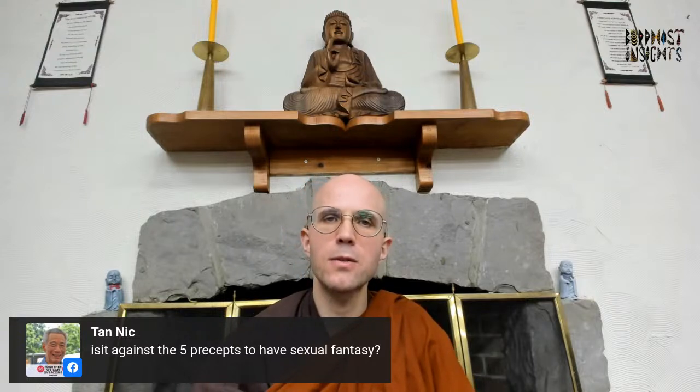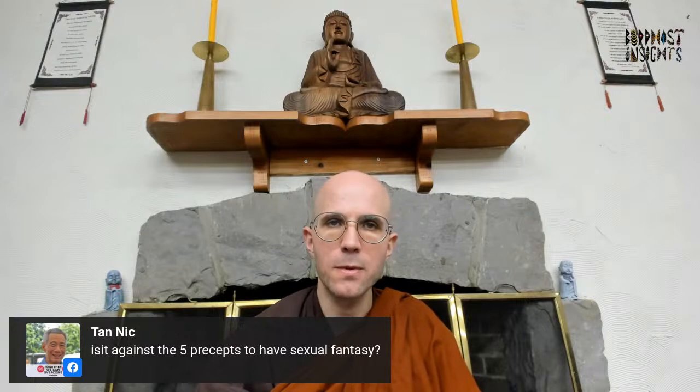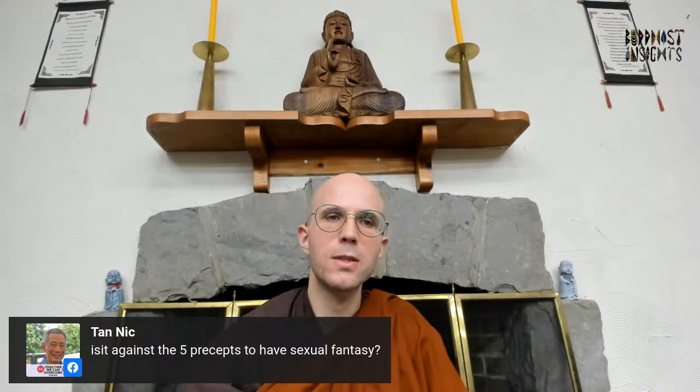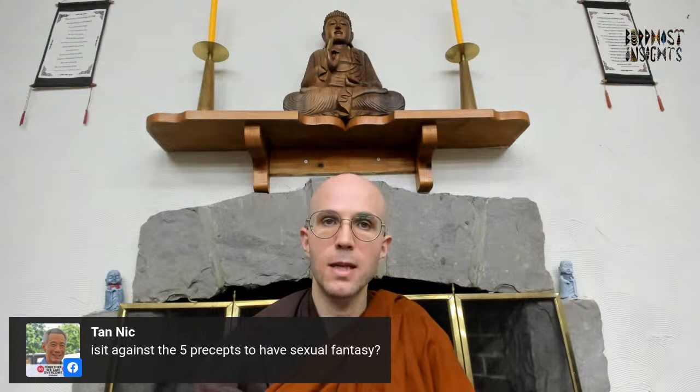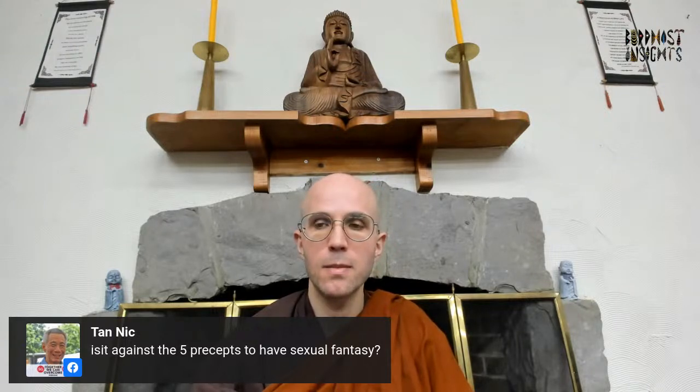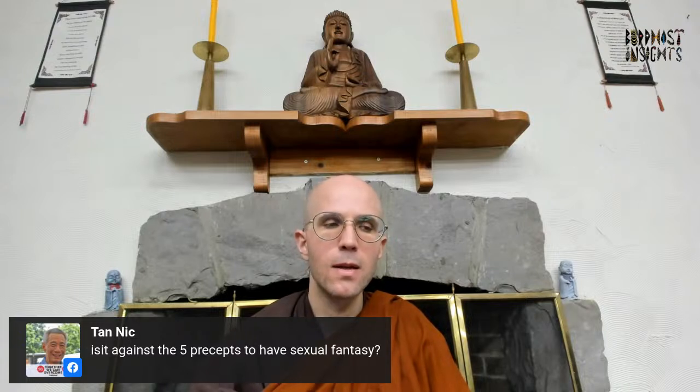But that's still not in the domain of breaking any precepts. That's not even breaking any of the monastic precepts. So it's something which is not recommended because it increases your dukkha, and therefore makes enlightenment a little bit harder to attain. But it's not breaking any of the precepts, not even the monastic precepts.